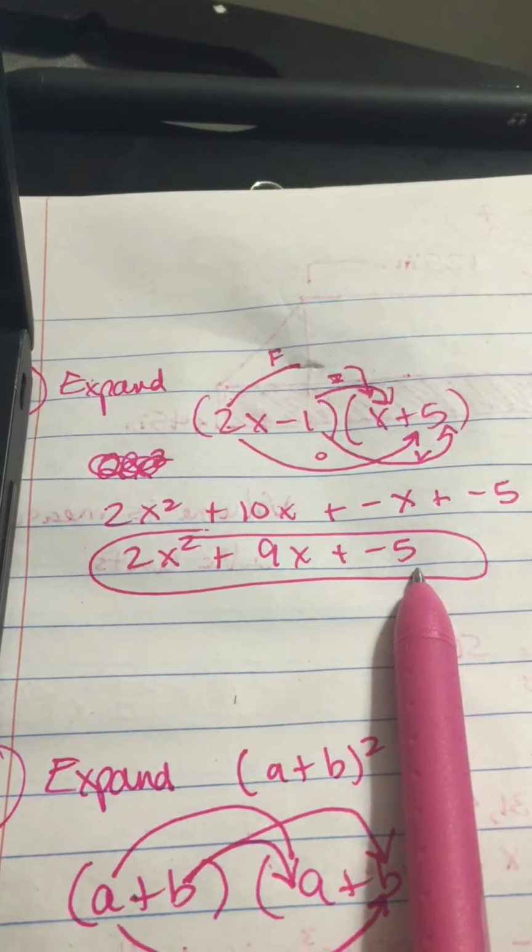Number 4 is also similar to 2 and 3. The only difference with number 4 is that this is something that I expect you to know without having to FOIL it. Without having to use the FOIL method, you are at a point in your high school math career that you should know the answer to this without using the FOIL method. But just in case you forgot, we're going to multiply the first, the outer, the inner, and then the last.